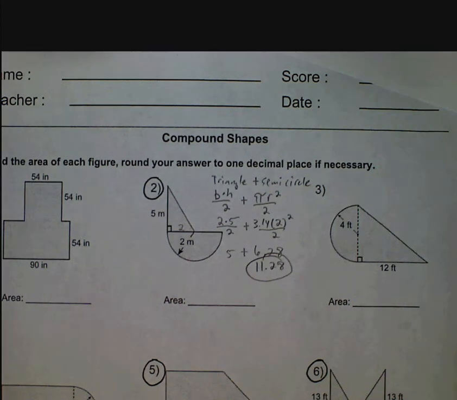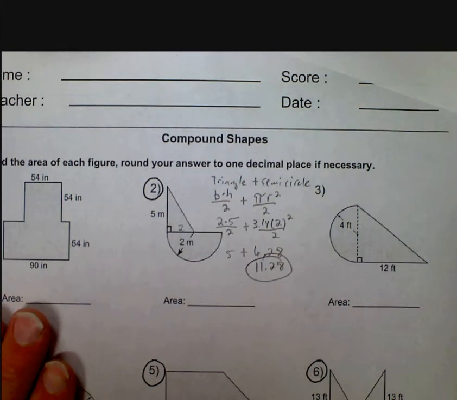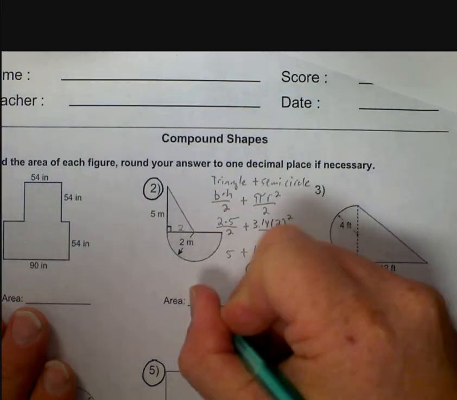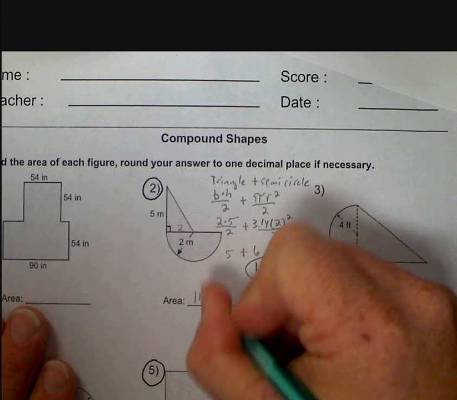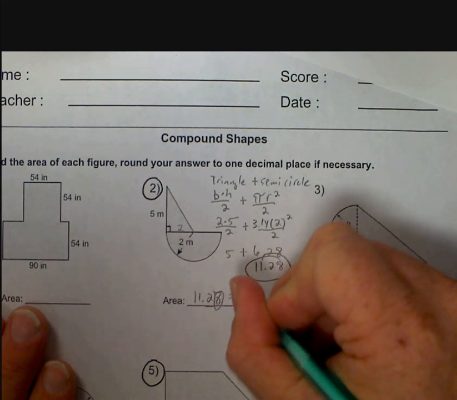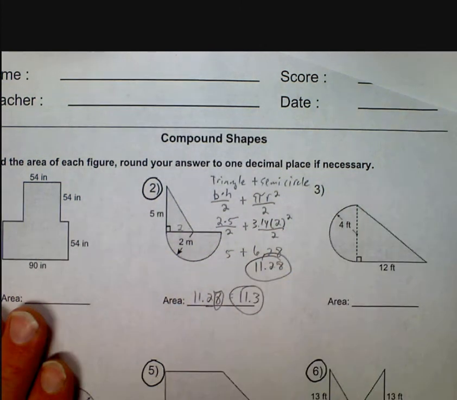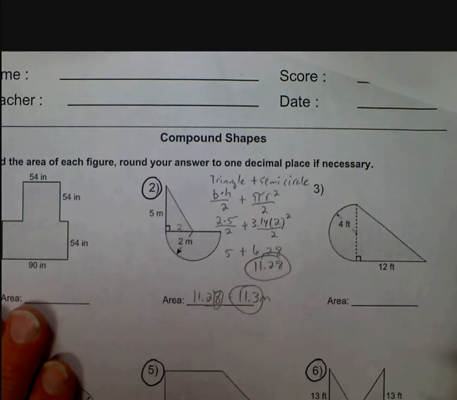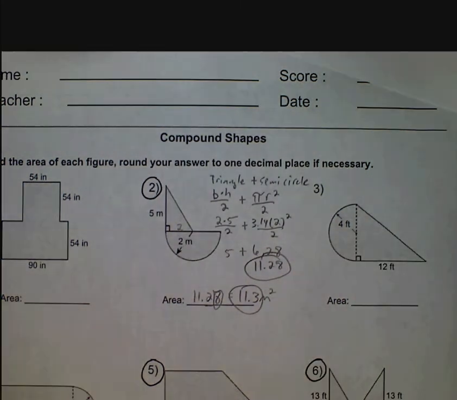So my answer for my area is 11.28. They say to round to the nearest decimal, 11.28. So the 8 makes the 2 become a 3. And it's meters squared, since we're dealing with area.